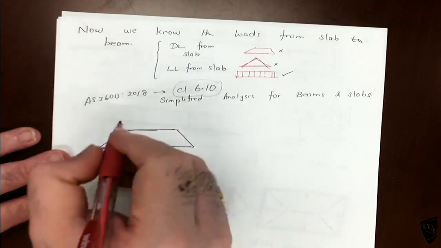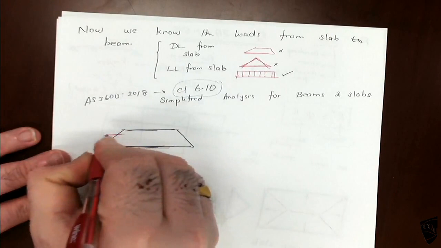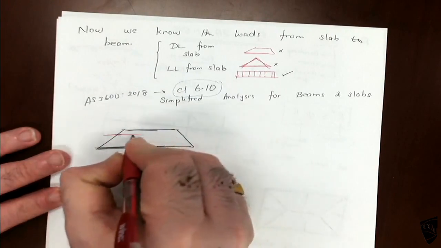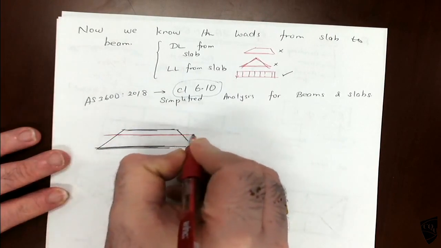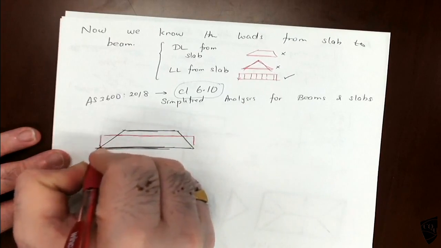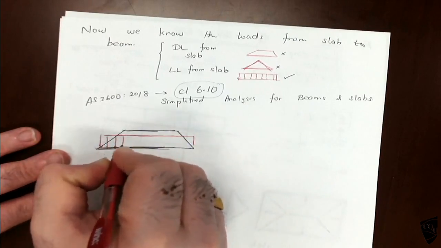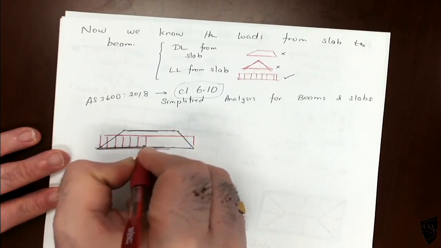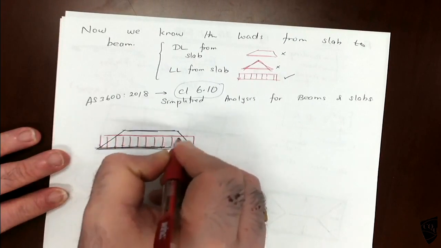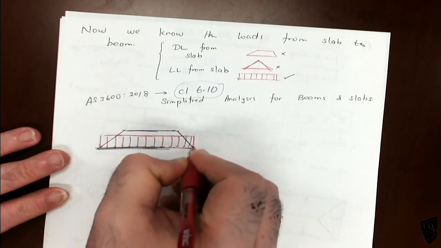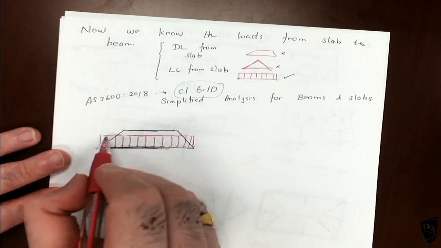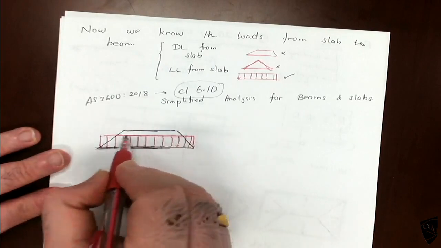So what we do is, we will find an equivalent load that is distributed uniformly. So we'll say the equivalent load.